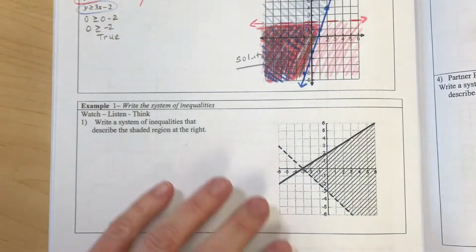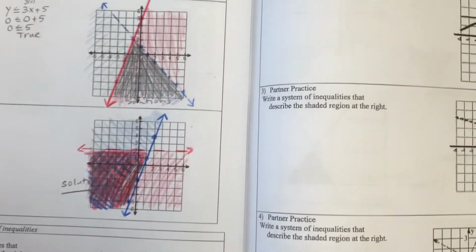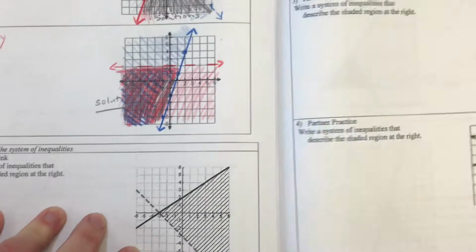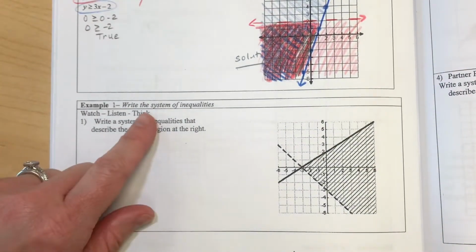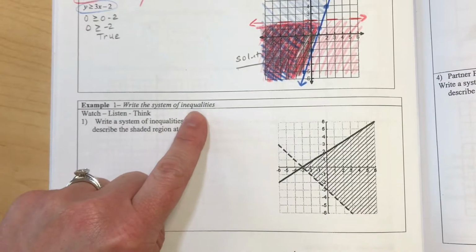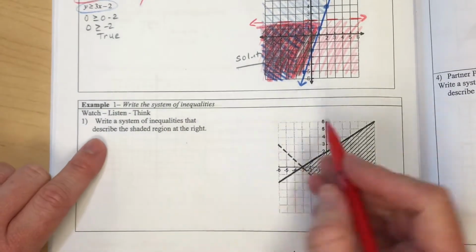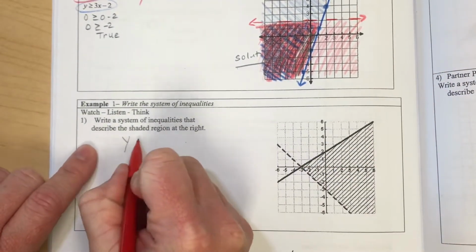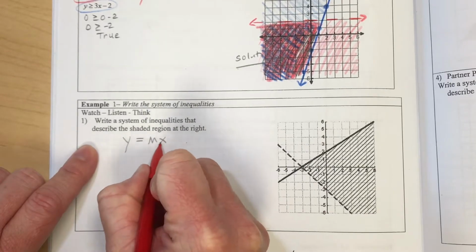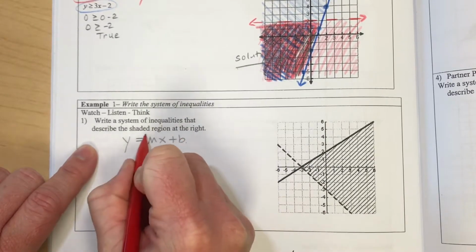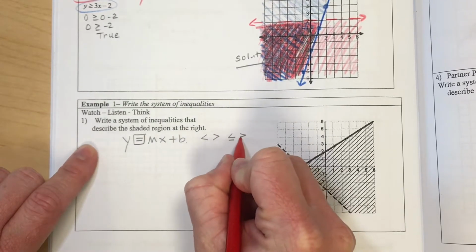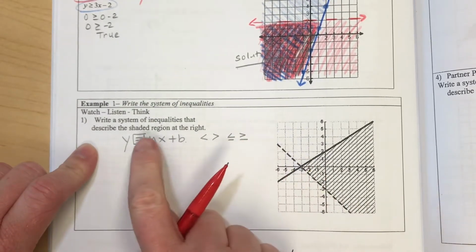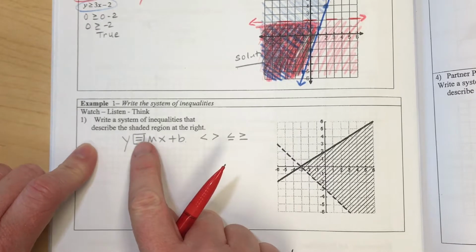In this video, I'm going to show you roughly 3, 4, maybe 5 examples, depending on time, on how to write the system of linear inequalities. Now what you're looking at is straight lines, and so what we want to do is mimic the format y equals mx plus b, but our symbol is going to be a less than, greater than, less than or equal to, greater than or equal to. So one of those symbols is going to go in that box.